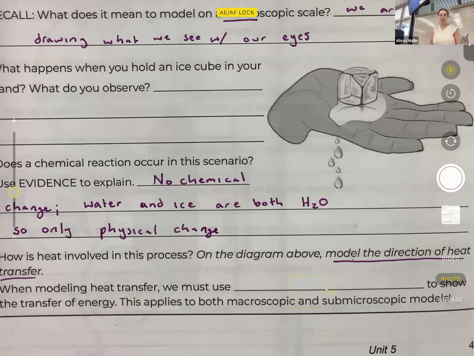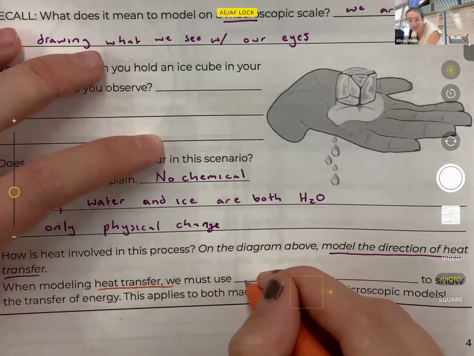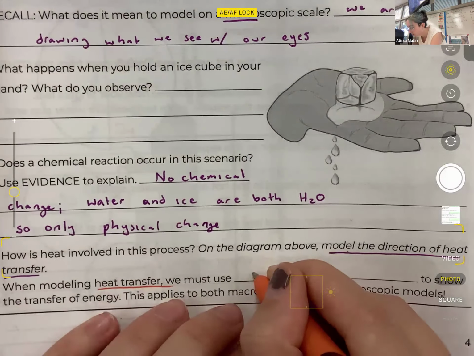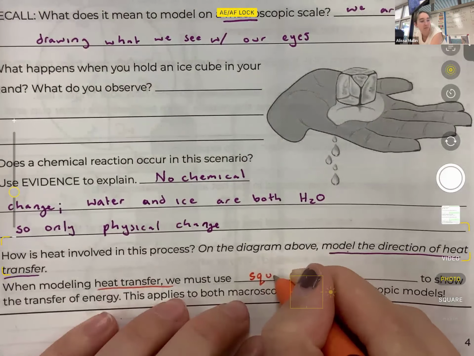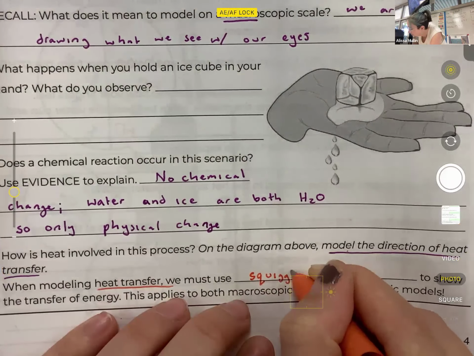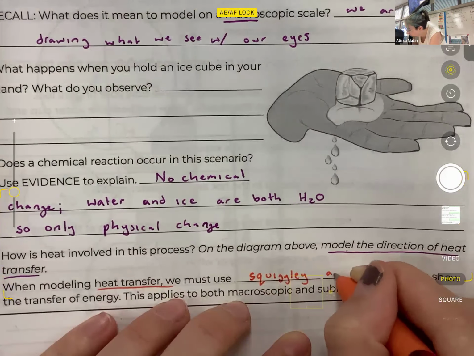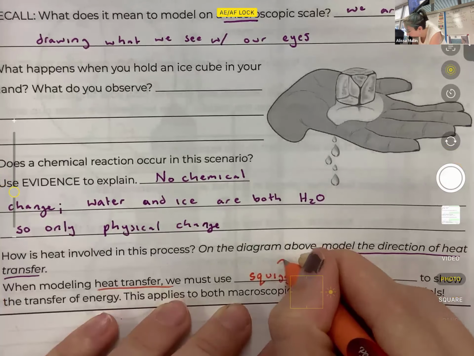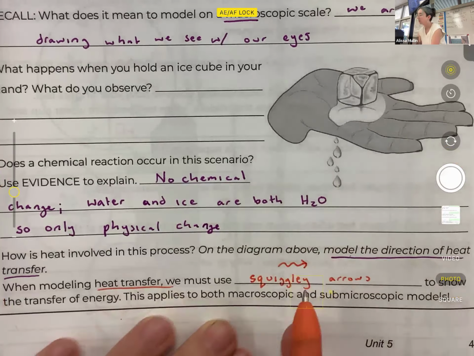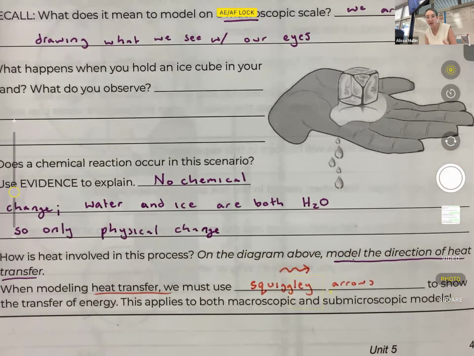We've done a few examples of this, but if I specifically want to talk about the heat transfer going on, I'm going to want to use squiggly arrows or wavy arrows, whatever. I'll call them squiggly. Something like that. Okay, so if you choose to do something else, again, just making yourself a key, it's totally fine. But how I'm going to do it is with these kind of arrows.